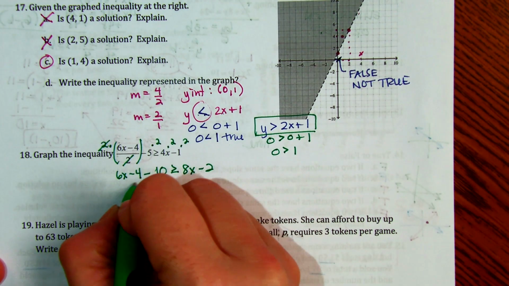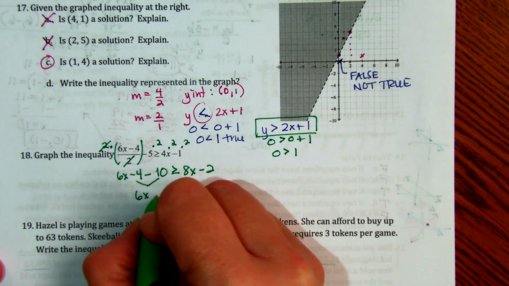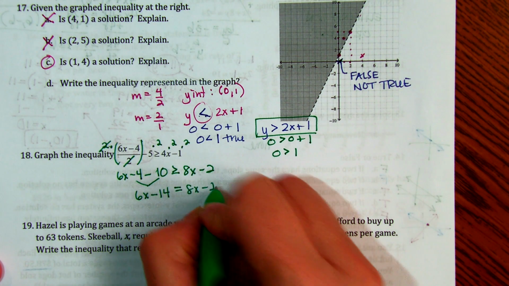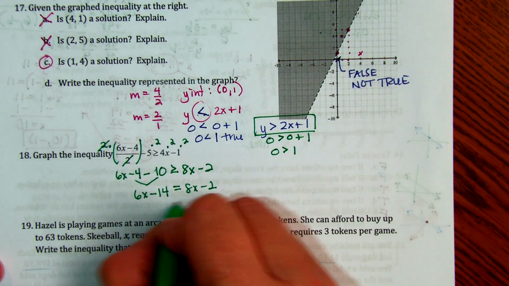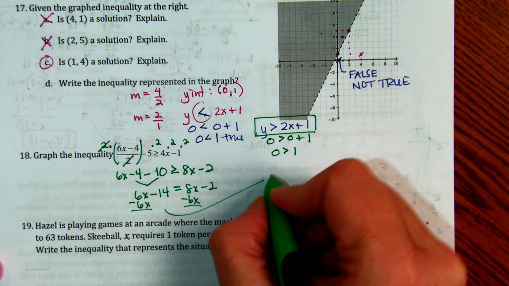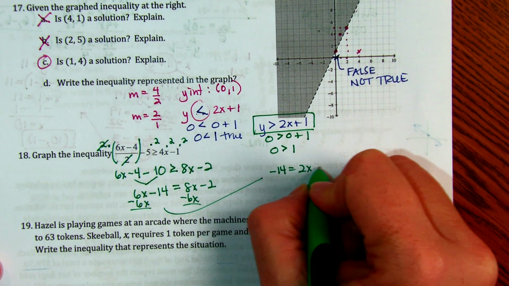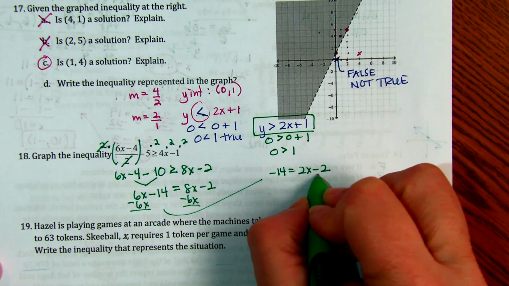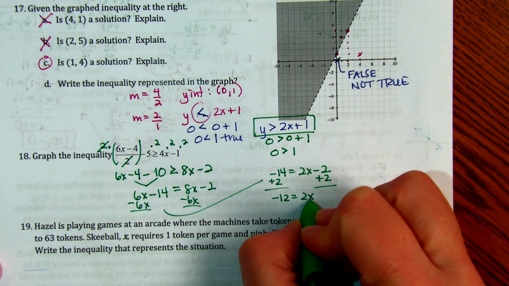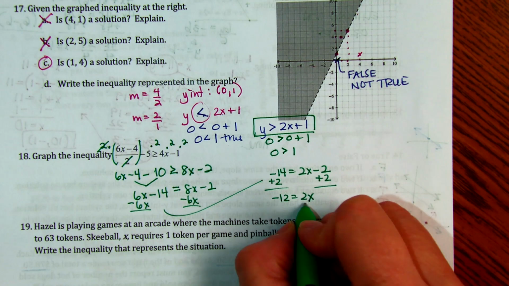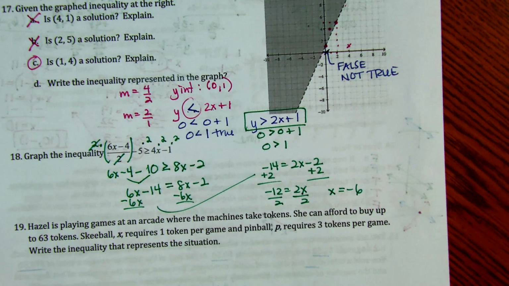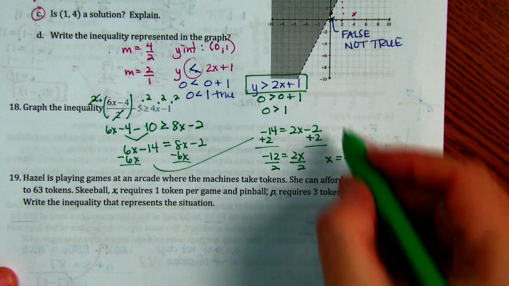So I have, combining some like terms, 6x minus 14, I'm going to say equals 8x minus 2. And then I'm going to subtract 6x on both sides. So I have negative 14 equals 2x minus 2. I'm going to go ahead and add 2 to both sides. Negative 12 equals 2x. And then divide both sides by 2. And I have x equals negative 6. So remember, that is creating or finding our boundary point.